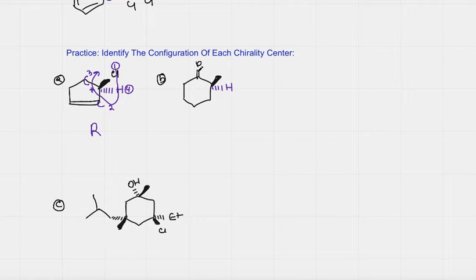Next, we can assign our priorities. Hydrogen gets number 4 since it is the smallest. Now, let's look at these ones. Connected to my chiral carbon, I have carbon here, carbon here, carbon here. Right now, there's no difference. However, notice that carbon here is connected to an oxygen, carbon here is connected to a carbon, and carbon here is connected to hydrogens only.